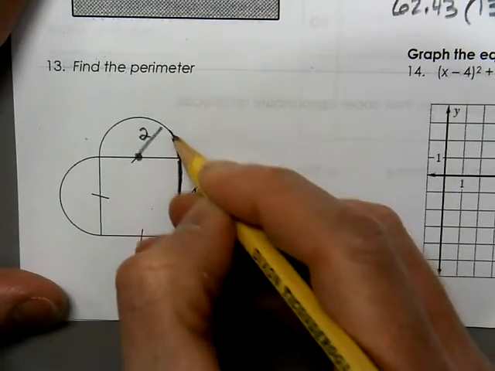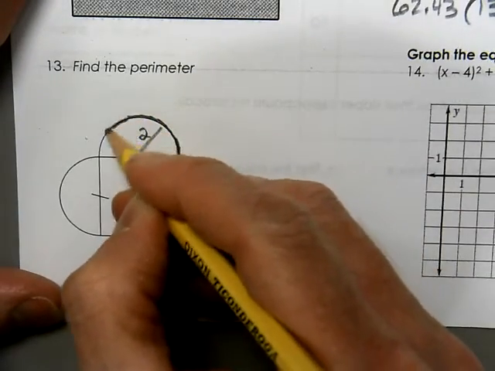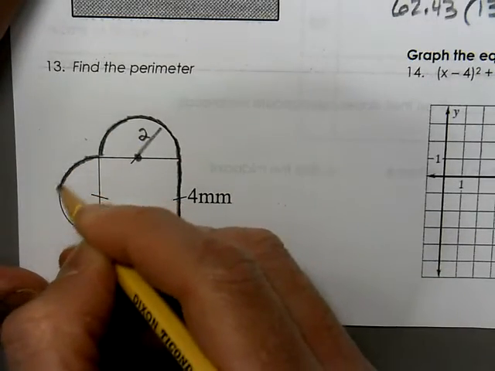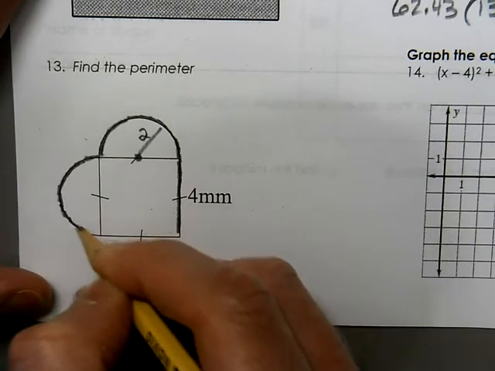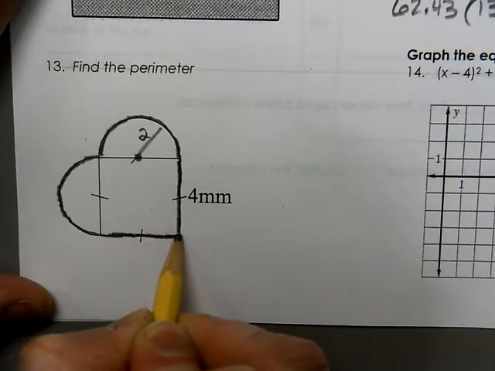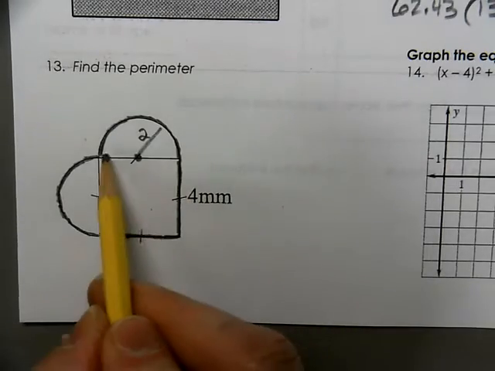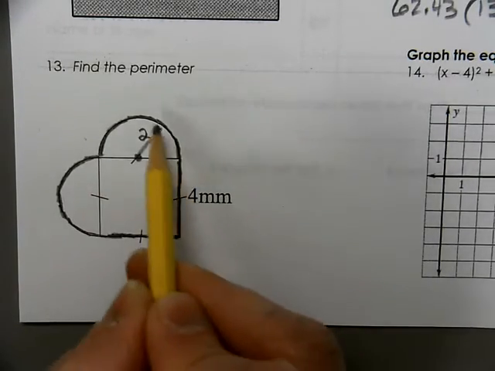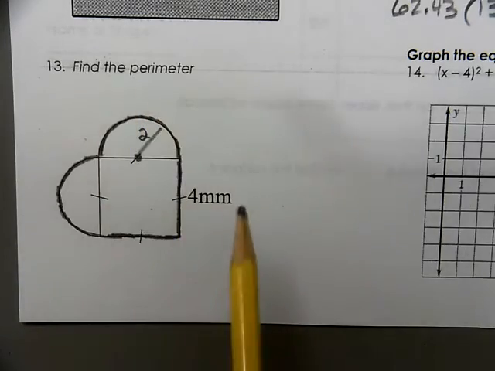To do the perimeter, we're going to go around the half circle, around our half circle again, and then straight across. We're not going to go through the circle. We have to go around it to be the perimeter, on the outside.